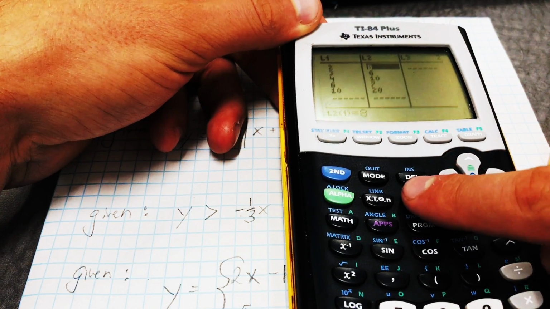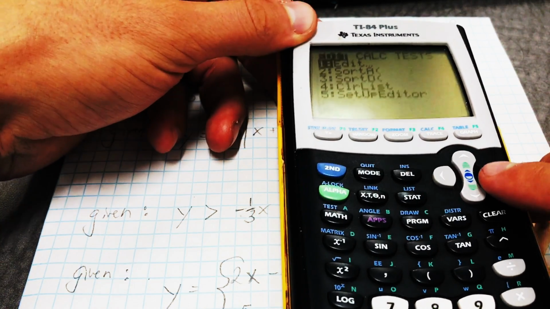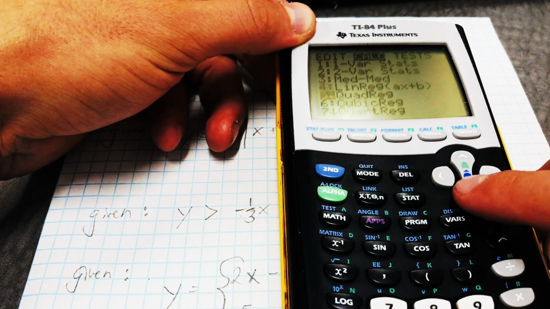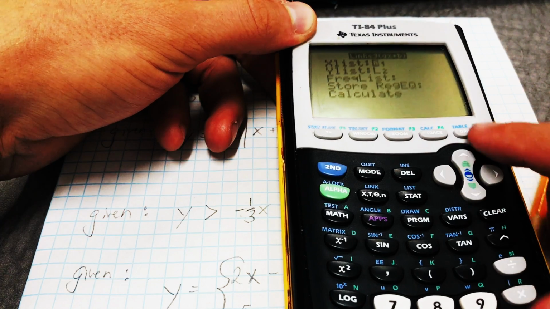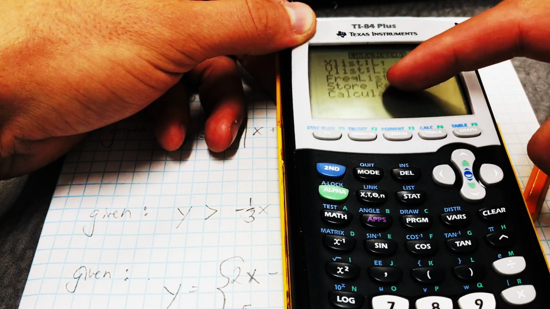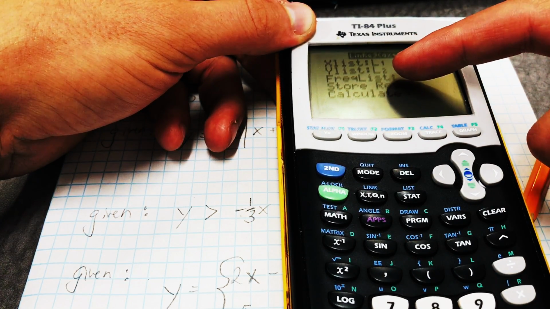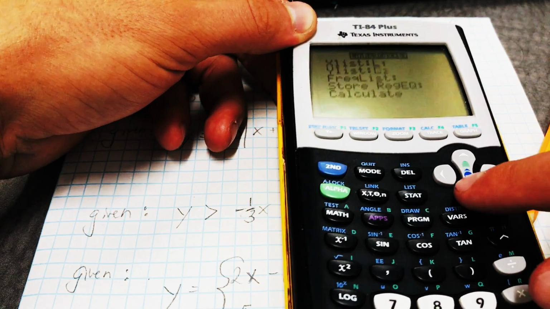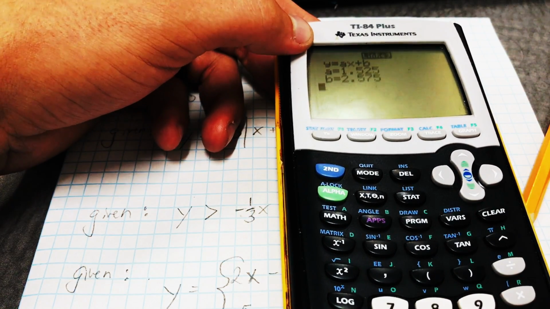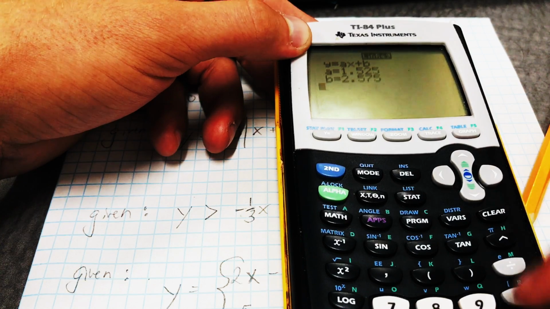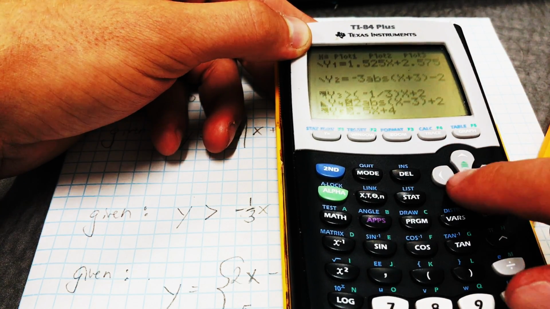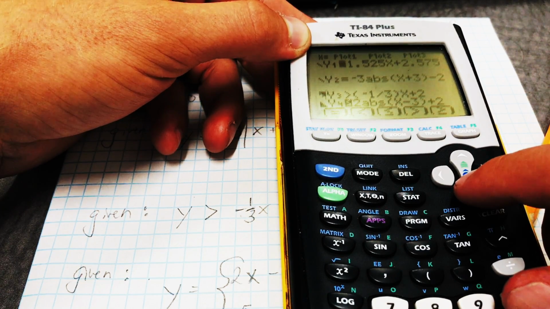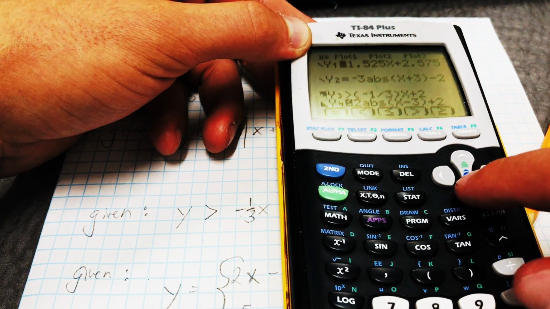So when I go to actually graph it, stat, calc, and I go to linear regression, I want to make sure that that right there says L1 and that says L2. From there I can hit calculate and it's going to give me that. So what I could do is write that down and then put that into y equals, which I've already done up here.